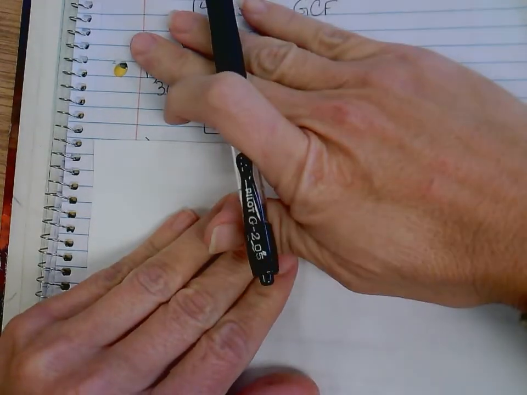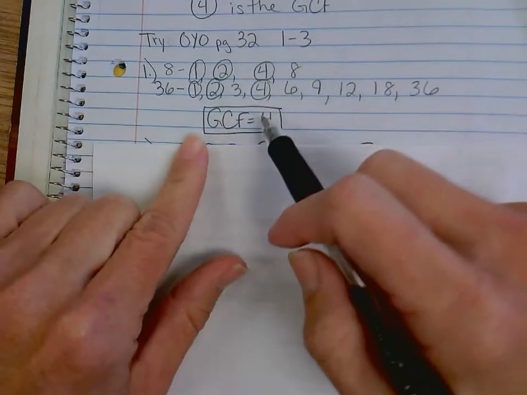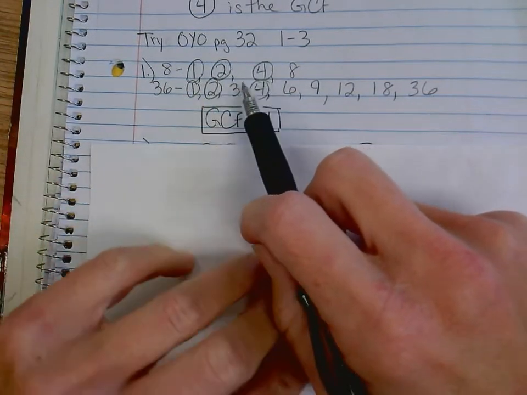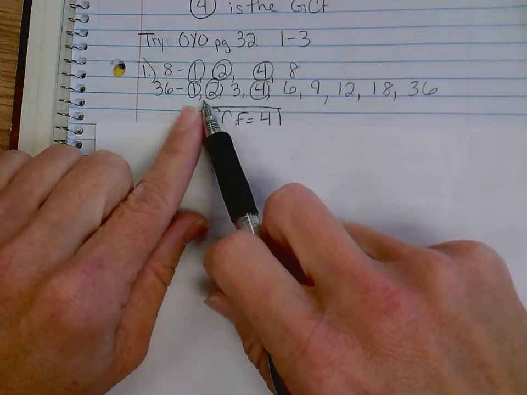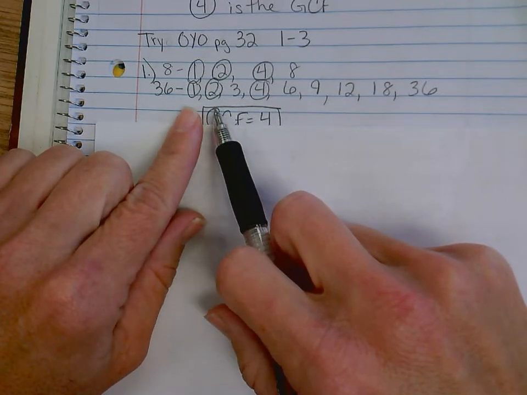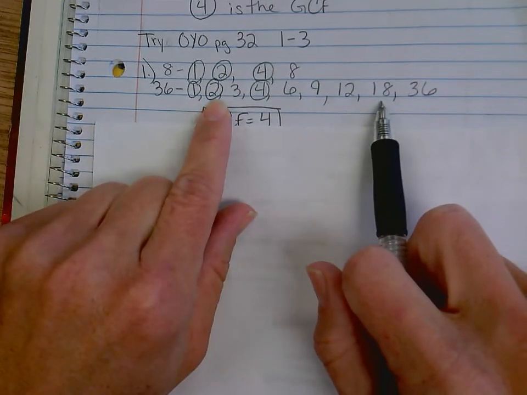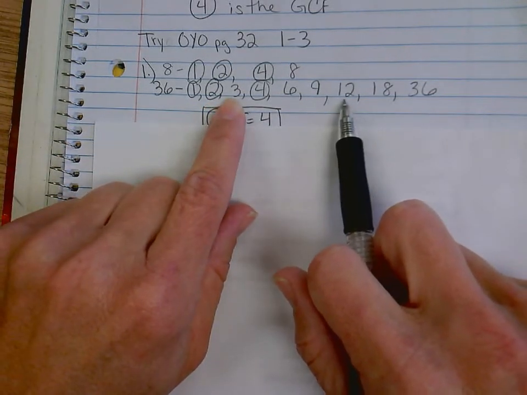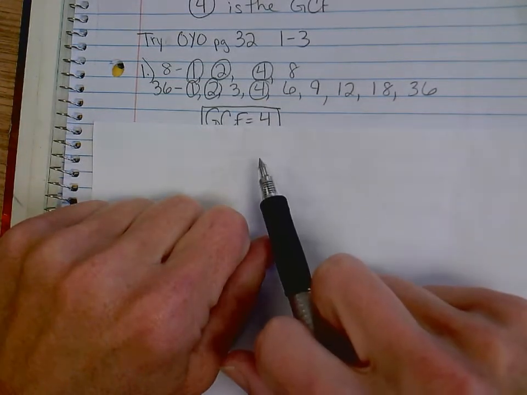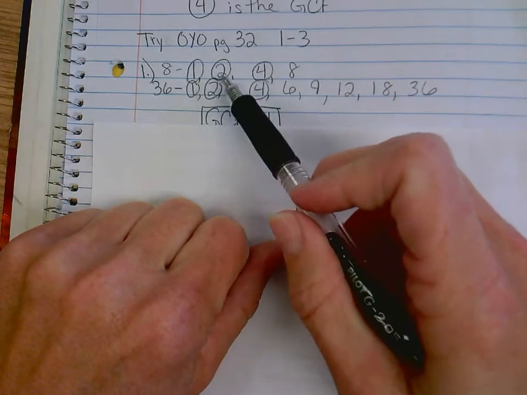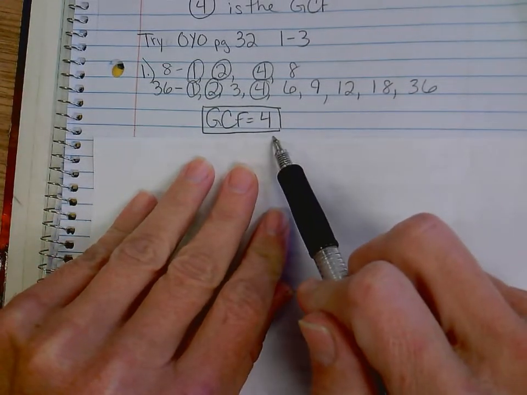Are you ready? Okay. So first one, 8 and 36. I write down all my factor pairs of 8. It's 1, 2, 4, and 8. And then my list of factors for 36. This one has a lot. 1 and 36, 2 and 18, 3 and 12, 9 and 4, and 6 times 6, but you only list it once. Then I go through and I circle all the factors that they have in common. The greatest one is 4.